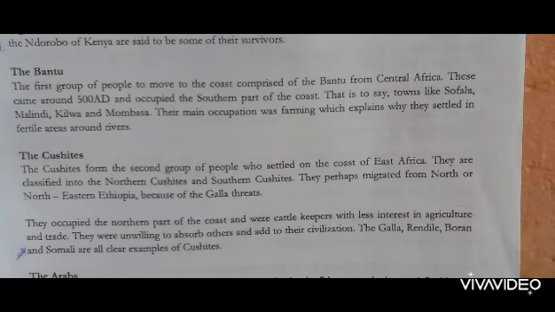The Kushites. The Kushites formed the second group of people who settled on the coast of East Africa. They are classified into the Northern Kushites and Southern Kushites. They perhaps migrated from North or Northeastern Ethiopia because of the Gala traits.